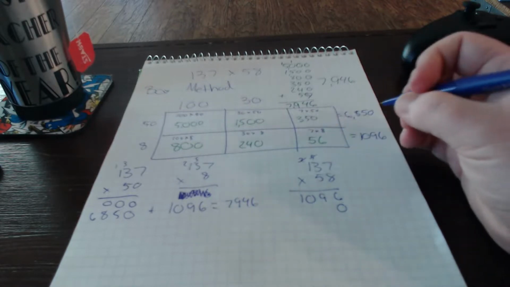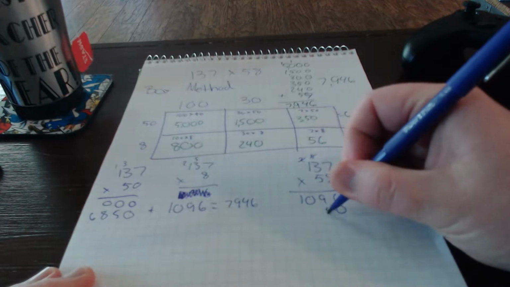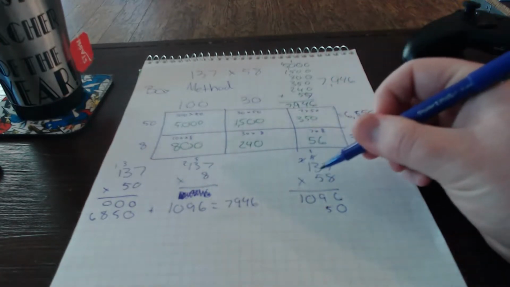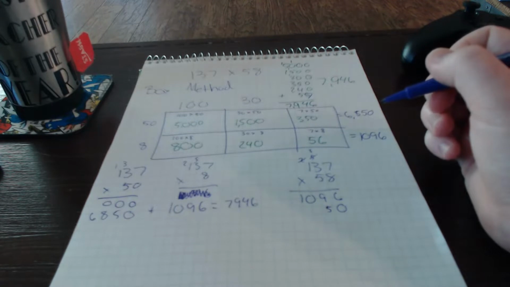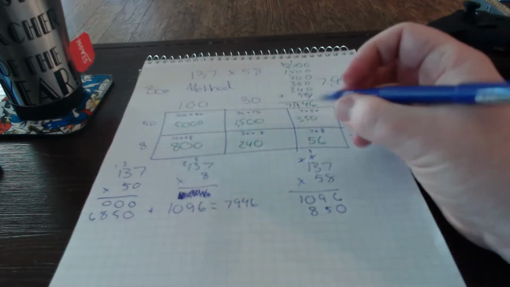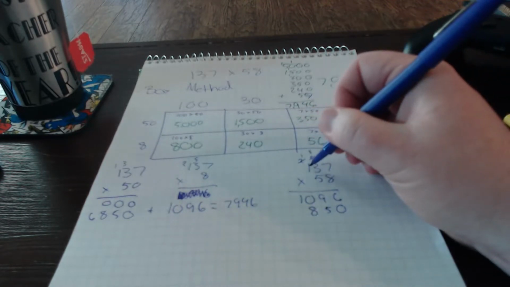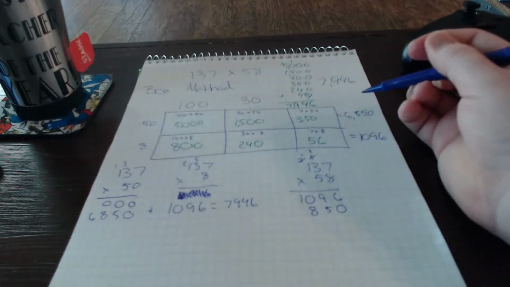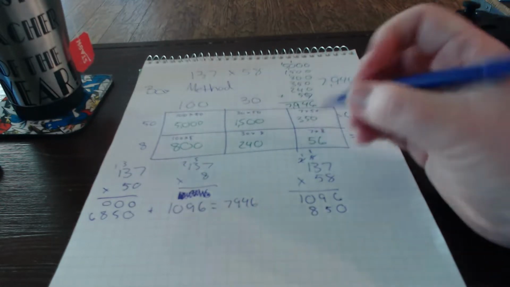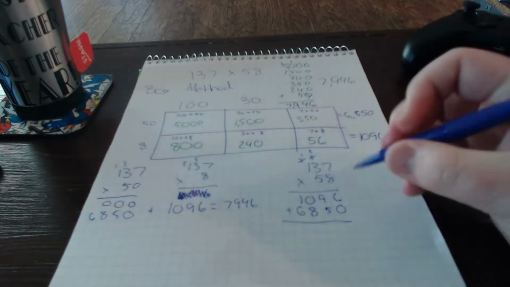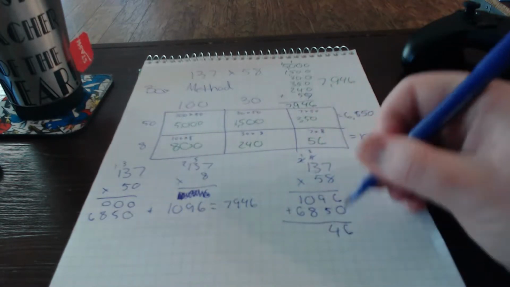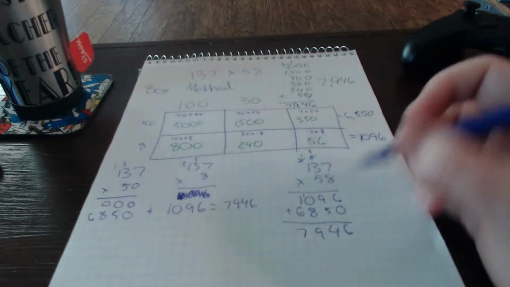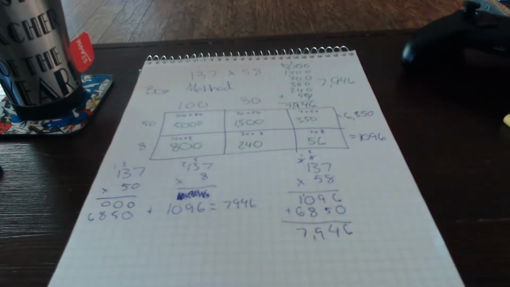So that 5 times 7 is 35. So we put our 5 here. We regroup our 3. 5 times 3 is 15. Plus 3 is 18. Regroup our 1. 5 times 1 is 5. Plus 1 is 6. Add all of this together. 6, 4, 9, 7. And just like that, we have 7,946 for the third time. Woo! Okay.